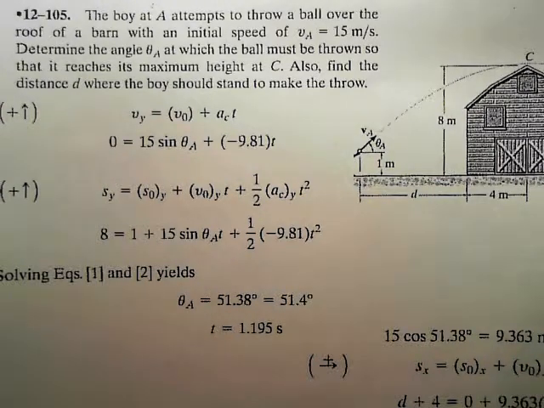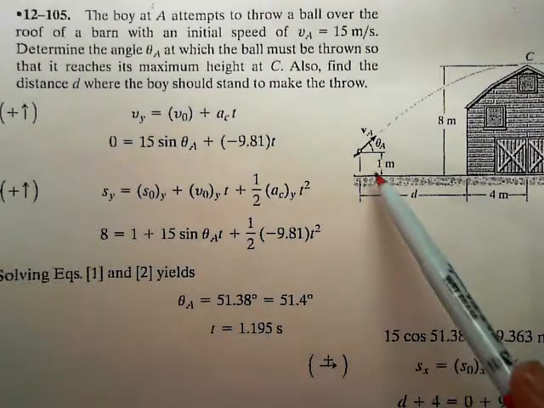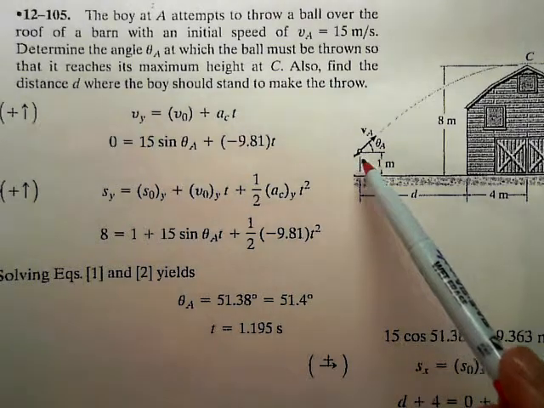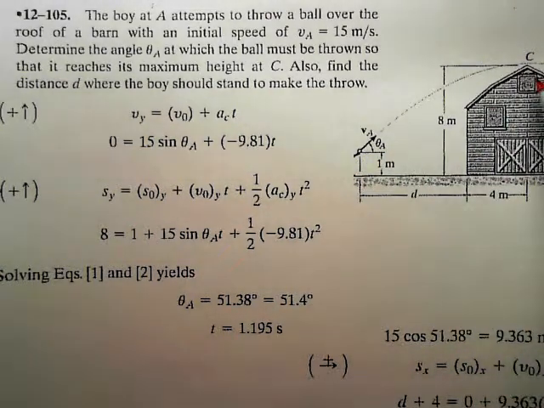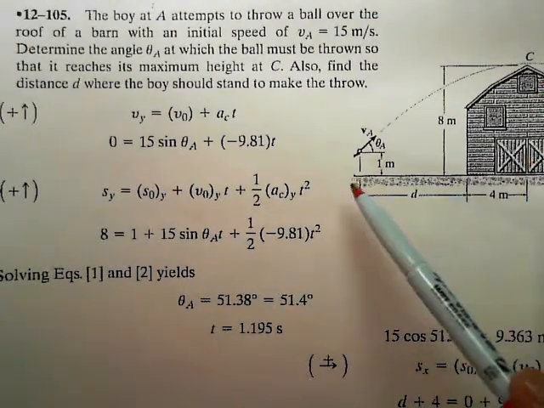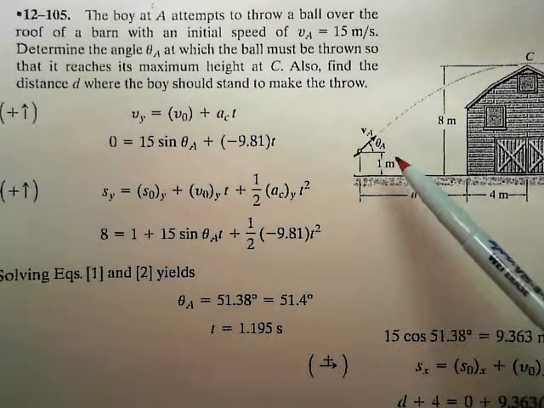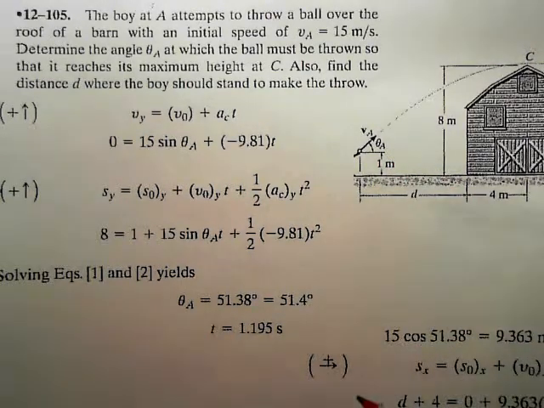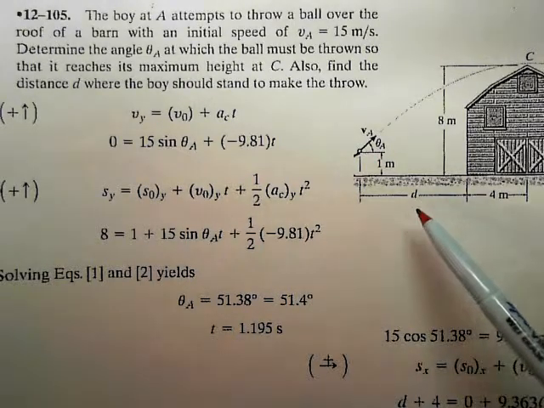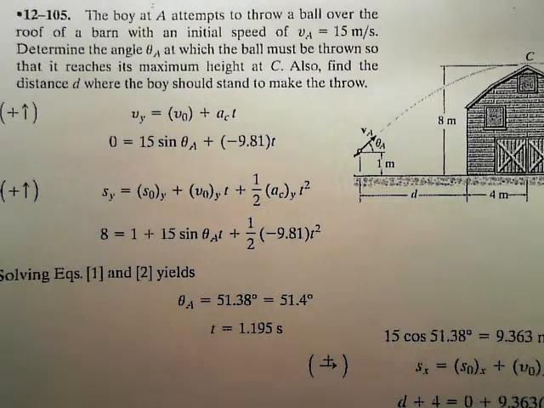Okay, and the final example of this set, we're looking at problem number 12-105, and the problem says a boy at A, and I guess the boy got chopped off, attempts to throw a ball over the roof of a barn with an initial speed of VA is 15 meters per second. Determine the angle theta A at which the ball must be thrown so that it reaches its maximum height at point C at the top of the barn. Also find the distance D where the boy should stand so that he makes the throw.